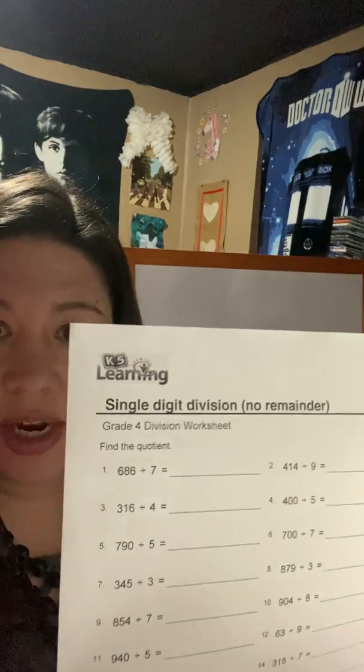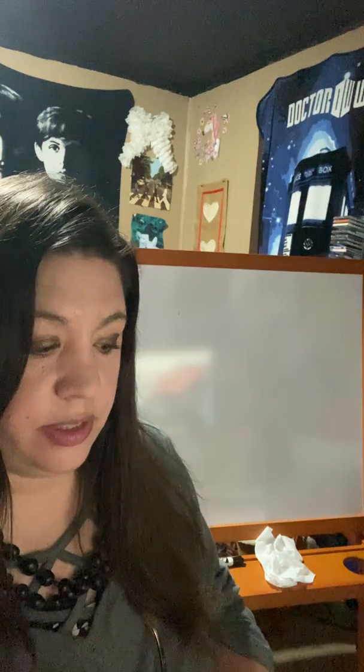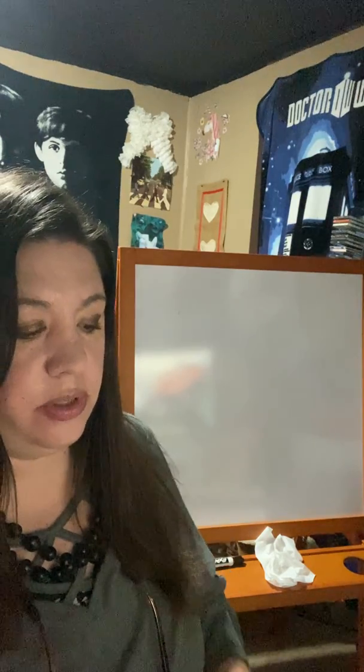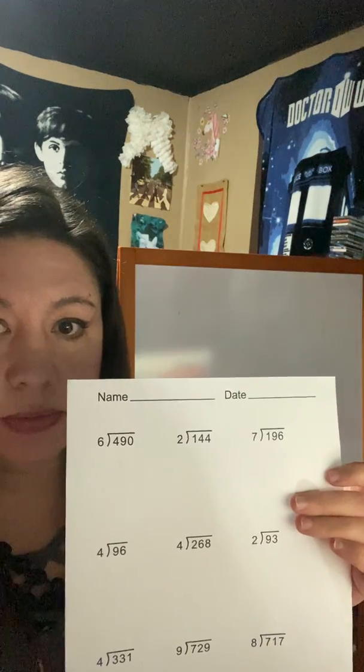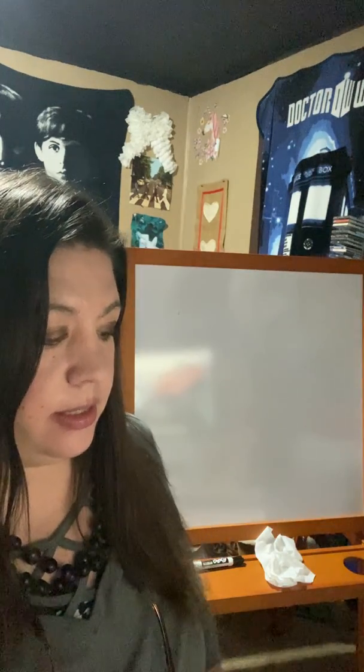Hi kids, I'm going to do a couple of problems off of each sheet from your pack. These two have long division on them, and it's single digit division. One says no remainders. The other one, I don't know if it has remainders or not, but I'm going to do this one first. And it says 6 into 490.